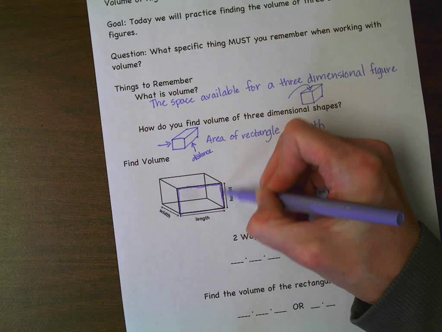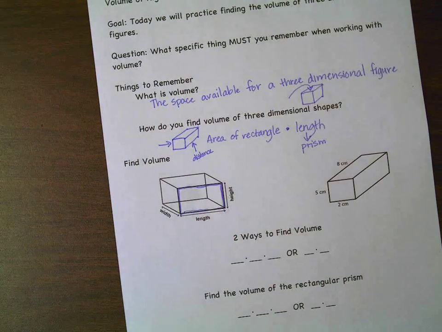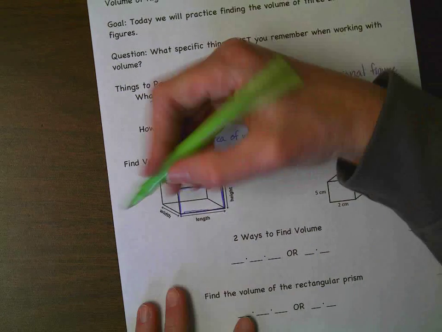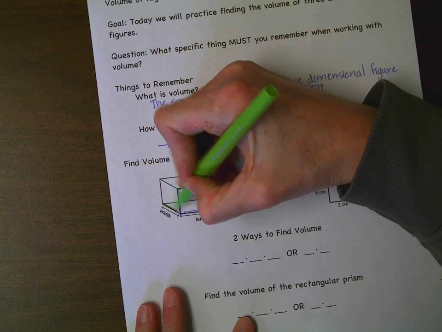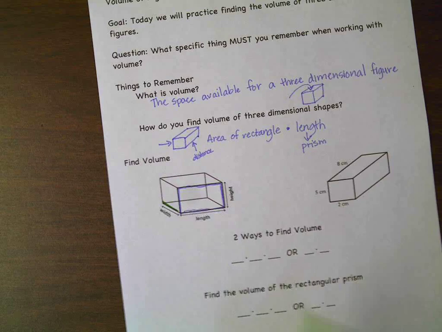You're going to find the area of that first, right? And then you're going to multiply it by how long the figure is. And I'm going to make it a different color so you can see it. So we multiply it by how long it is, okay? So that's what we have.